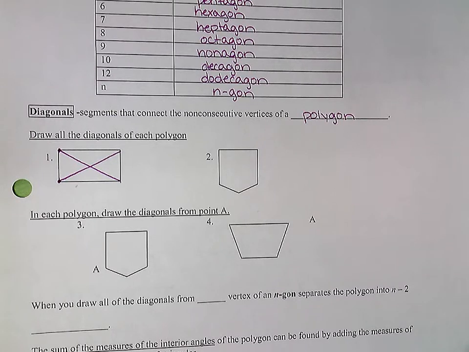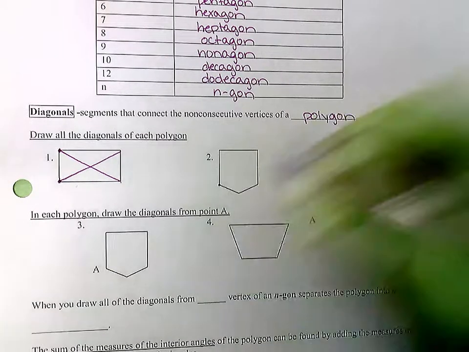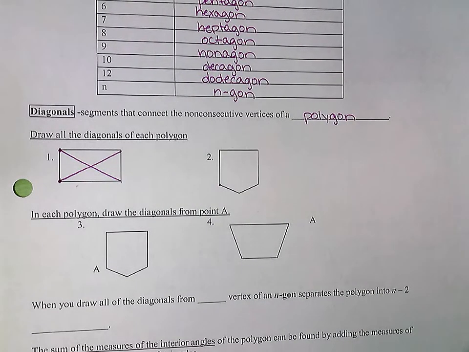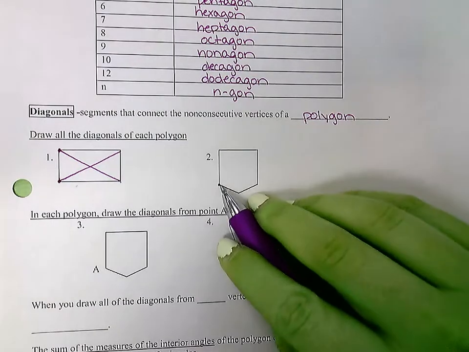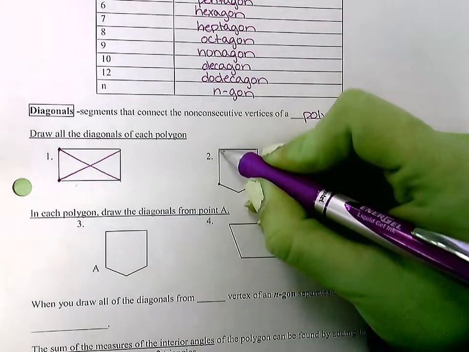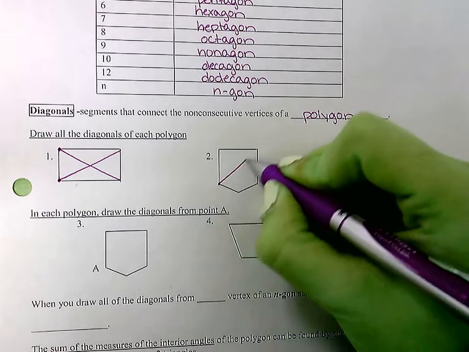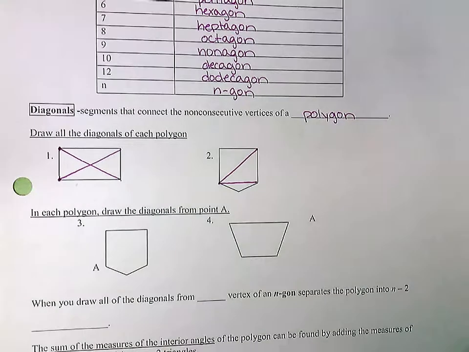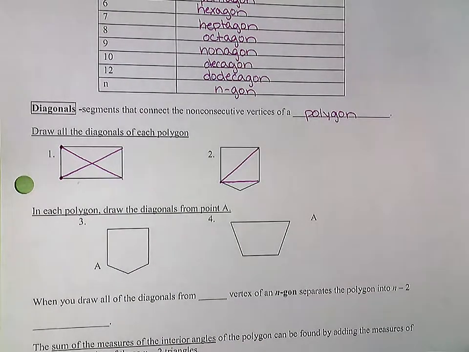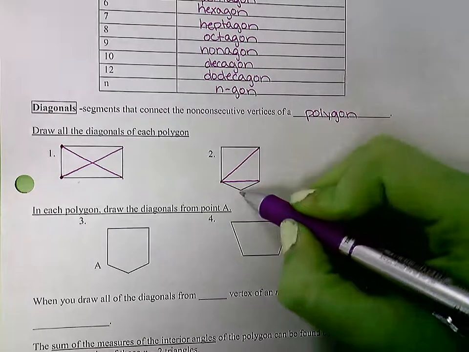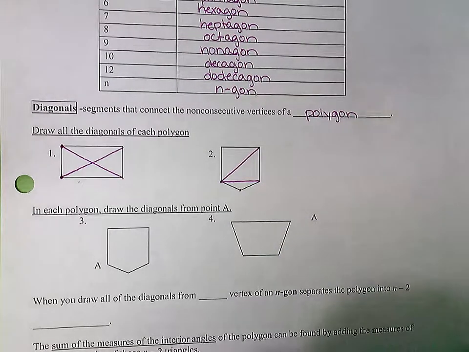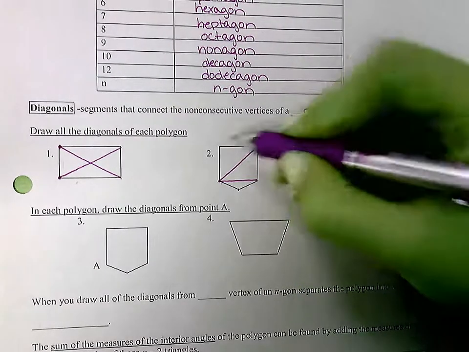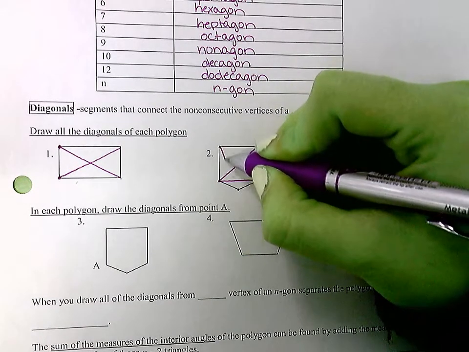All right. So for number 2, if I start, you're quiet now, please. If I start at this vertex here, I can't go up to this one, but I can go across to this one, and I can go across to this one. Those are considered diagonals. From this vertex, I can't go to this one, but I can go to this top one here.